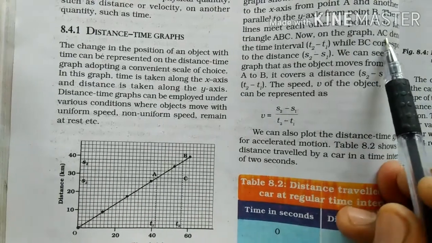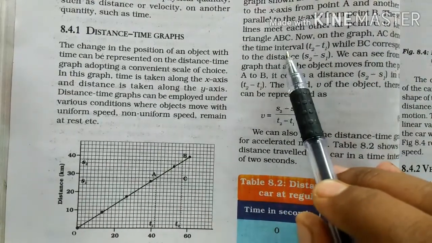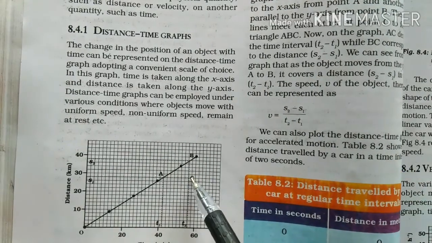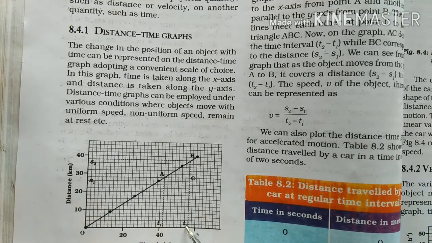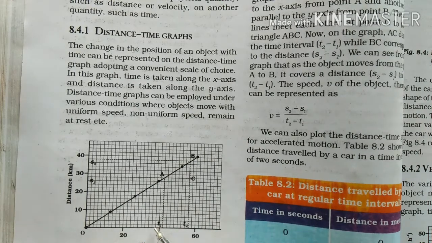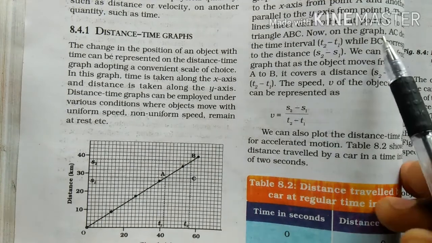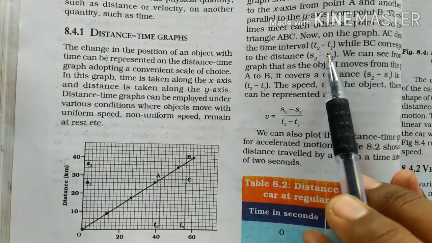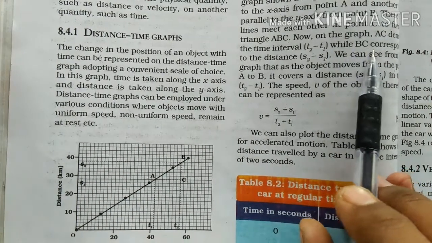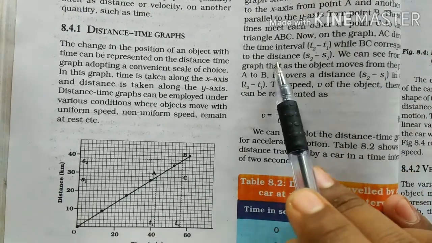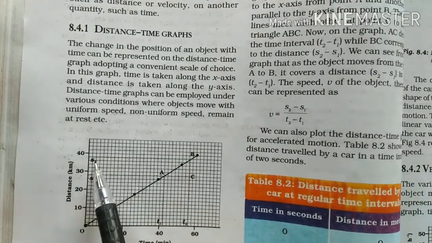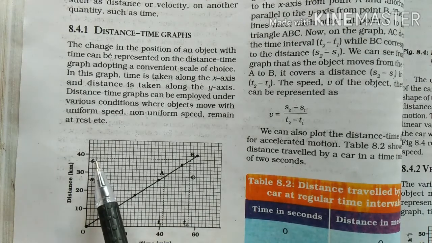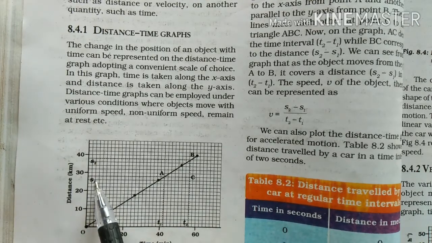Now on the graph, AC denotes the time interval T2 minus T1, means final time and initial time, while BC corresponds to the distance S2 minus S1. See here, BC, S2 minus S1 means final distance and initial distance.